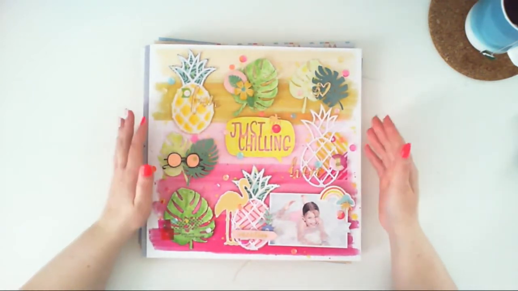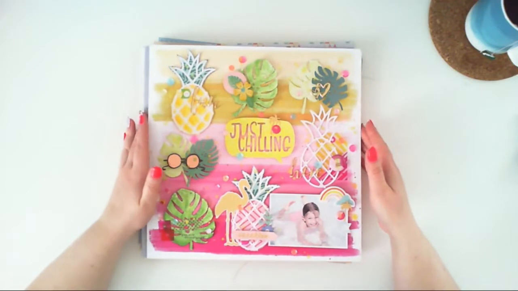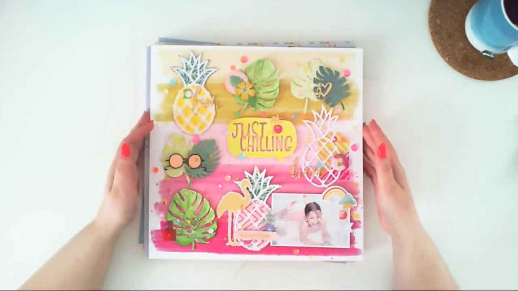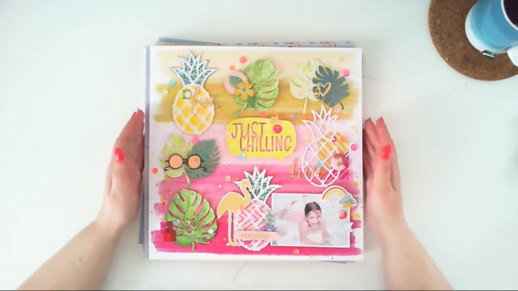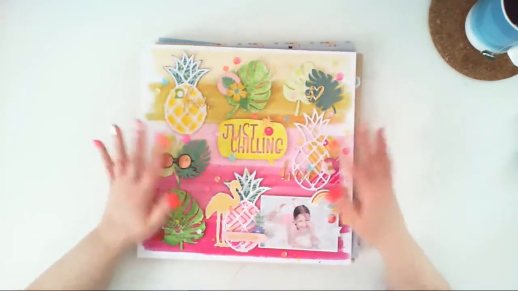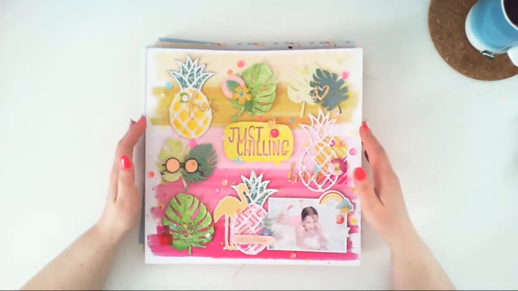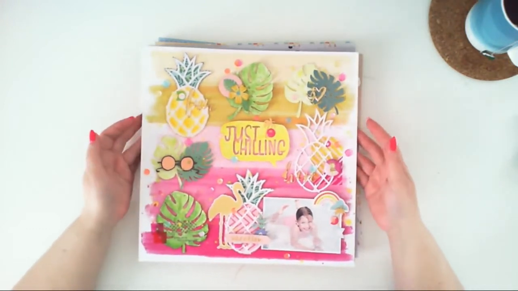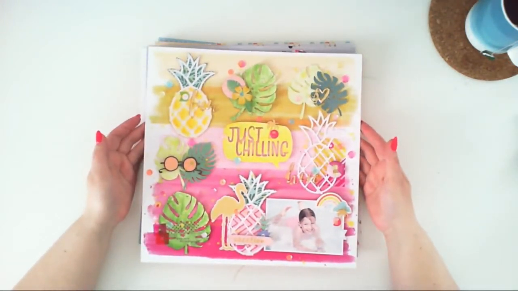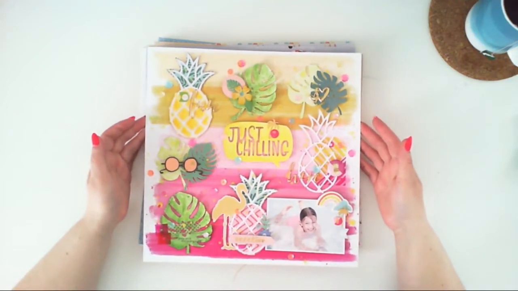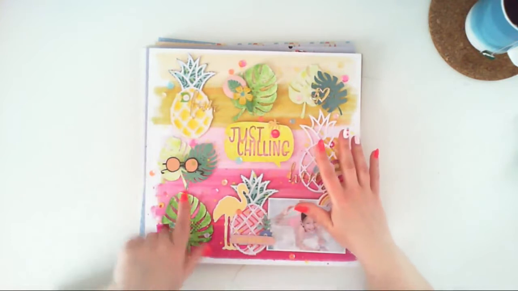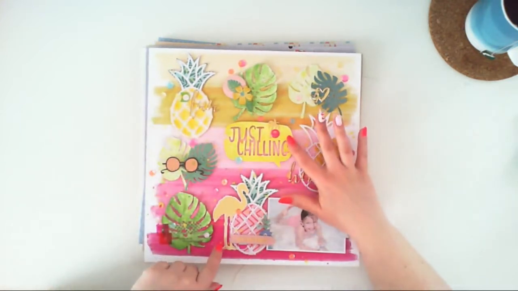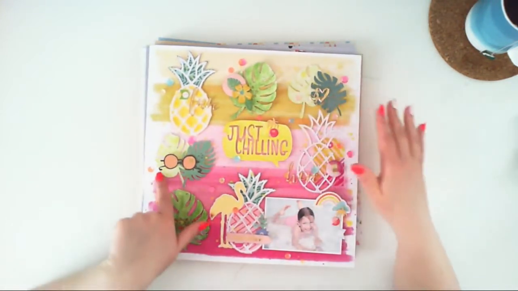It's my turn to challenge you to use your stash and create something. My challenge for today is a grid design. This is the project I created for this challenge. I used April HipKits, and I also used cut files designed by Kim Watson. Here are the pineapple, inscription, and tropical leaves.